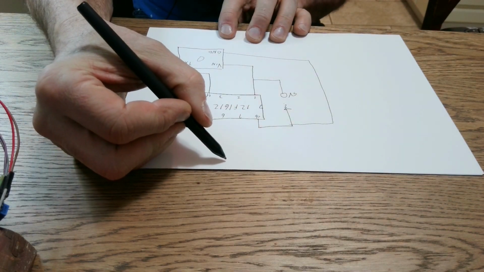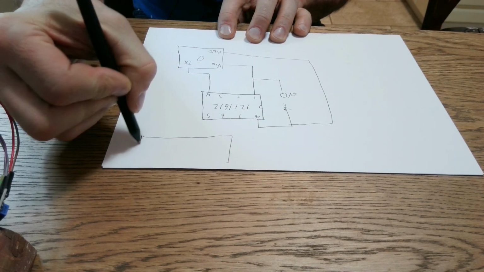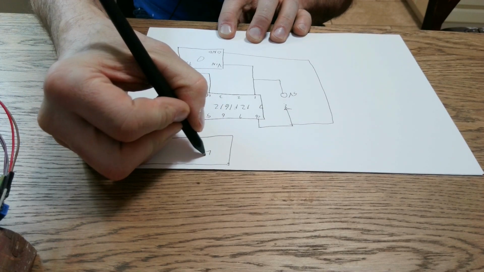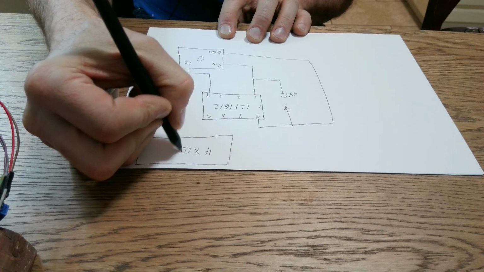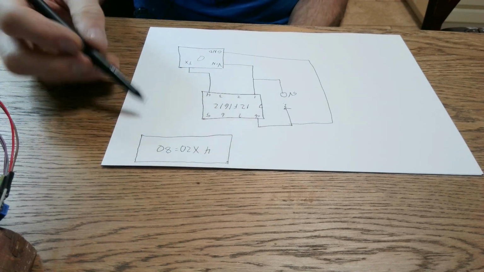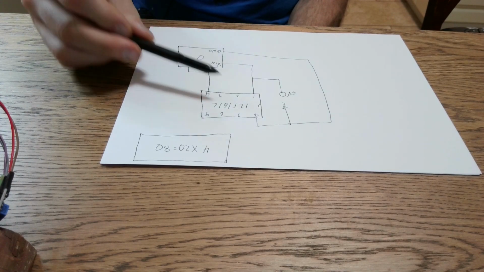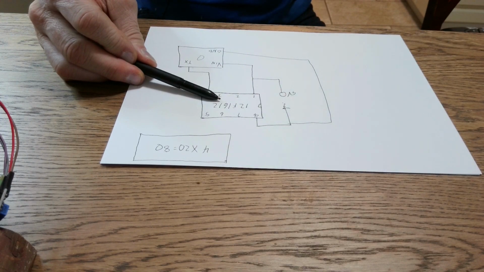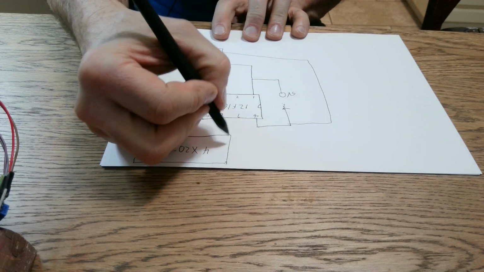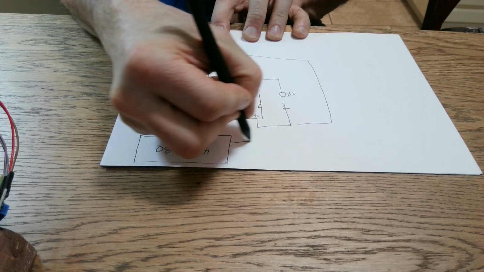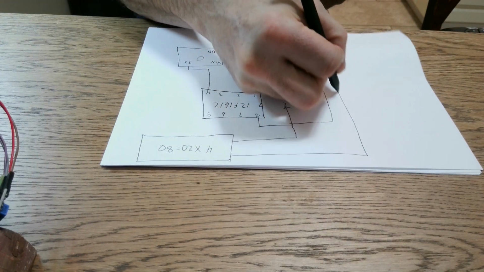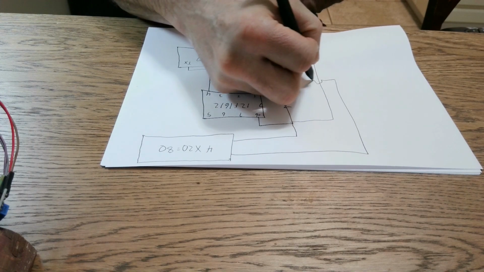But anyhow, the display module is right here, and it's 4 lines by 20 characters, which happen to equal 80 characters. So I am going to acquire 80 characters from here, bring it into my microcontroller, and then dump them over to the display. So obviously my display has a ground as well as 5 volts.